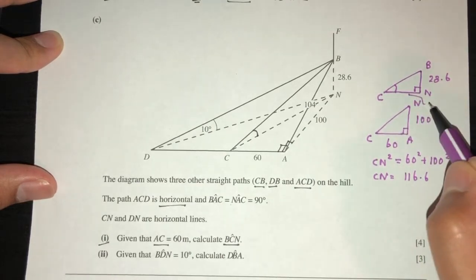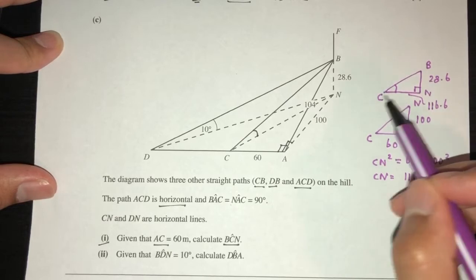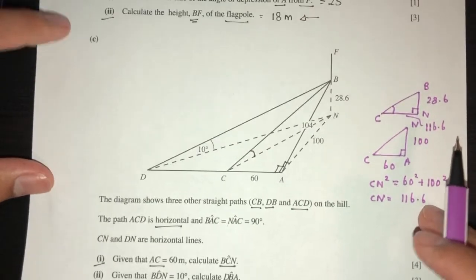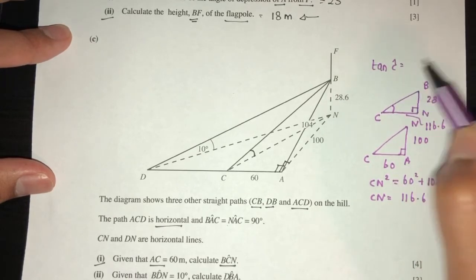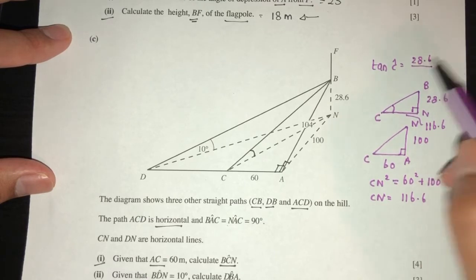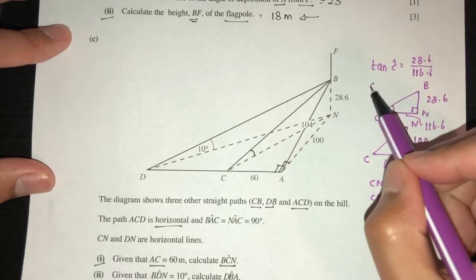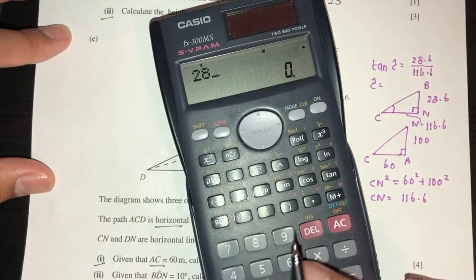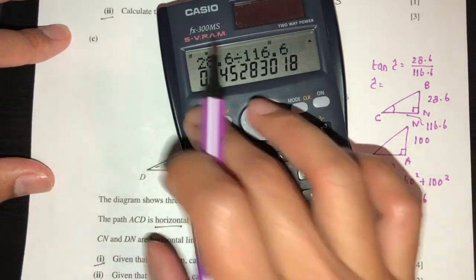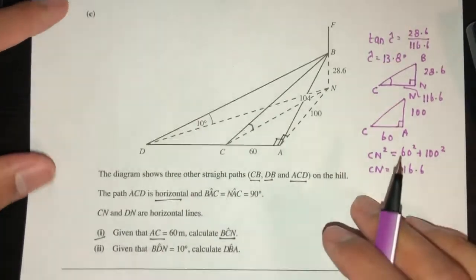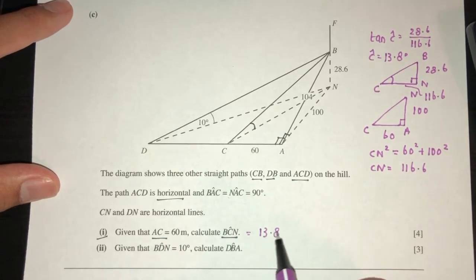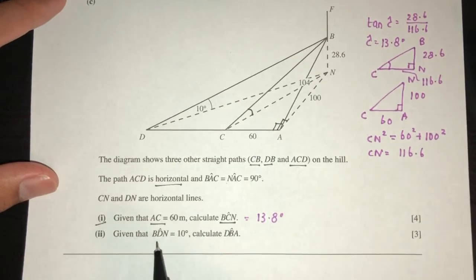So now we have this side 116.6. We have these two sides. We can find this angle. This is your adjacent, this is your opposite side. You have to use tan. Tan of angle C is equal to 28.6 over 116.6. So C will be 13.8. So this angle here is equal to 13.8. Now the last question, given that BDN is equal to 10, so this is 10, calculate DBA.